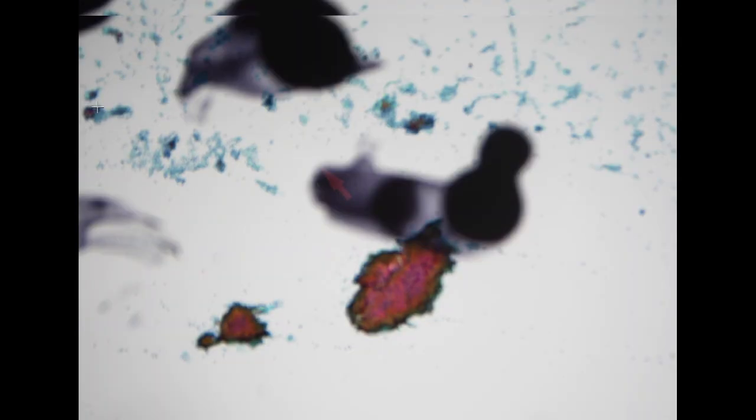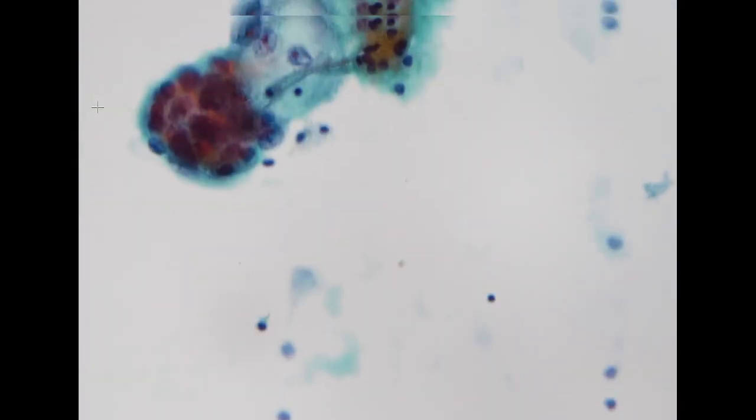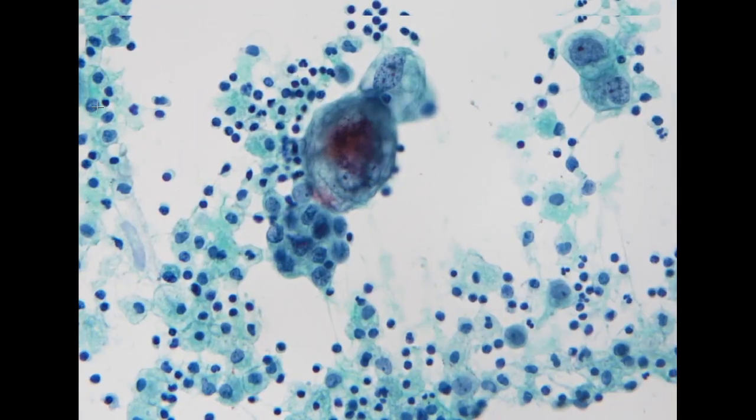Next, this is a pleural effusion specimen. The patient had a history of lung adenocarcinoma. This specimen shows a little bit of drying artifact, but still we can appreciate some tight clusters of cells. Three-dimensional clusters, irregular chromatin with a vesicular pattern, and these cells are all very big and show prominent nucleoli. So this is positive for metastatic adenocarcinoma and compatible with the patient's history of lung adenocarcinoma.